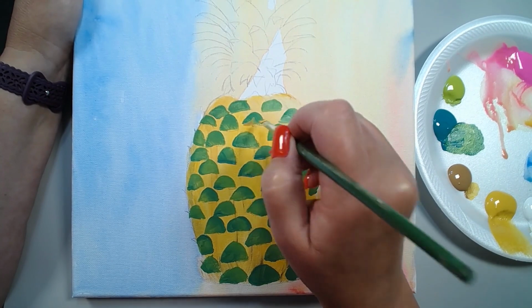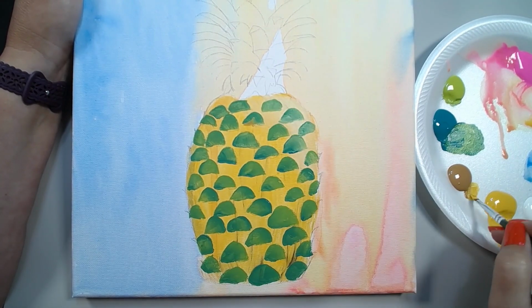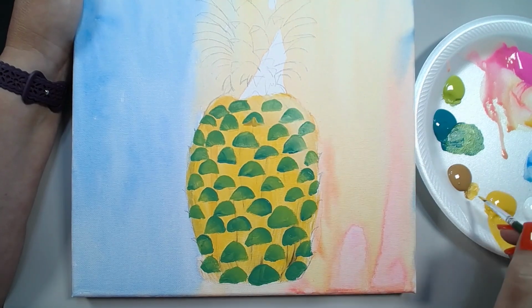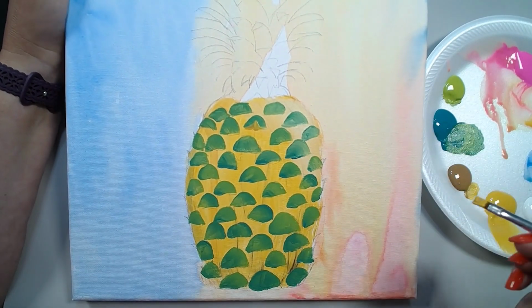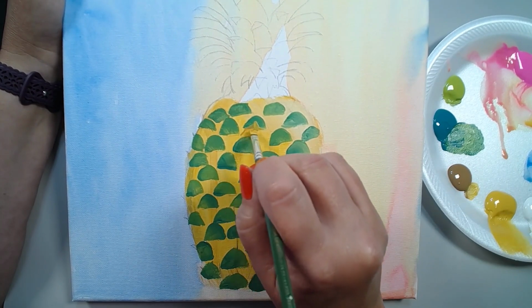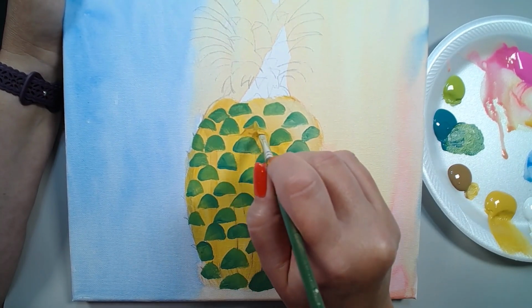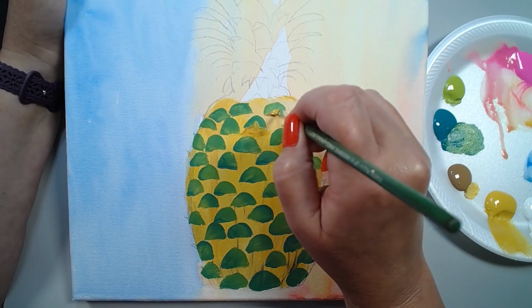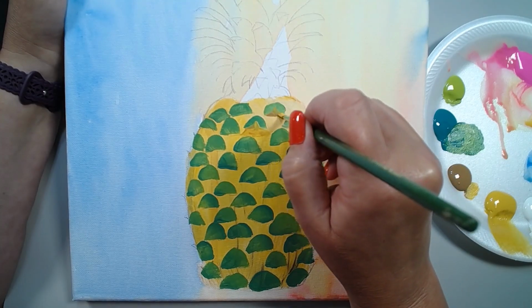There's a little point, and that needs to be stronger. There we go. All right, so you're creating that little point and then kind of pulling down. So point up and then back down.